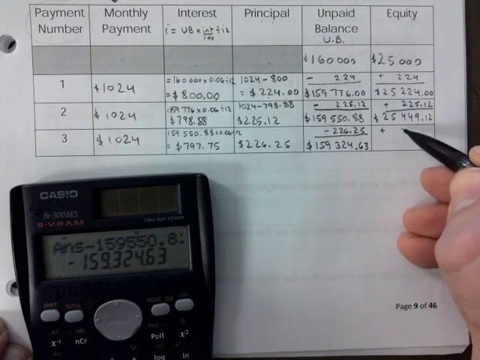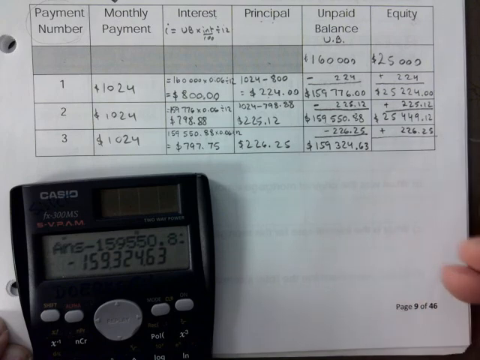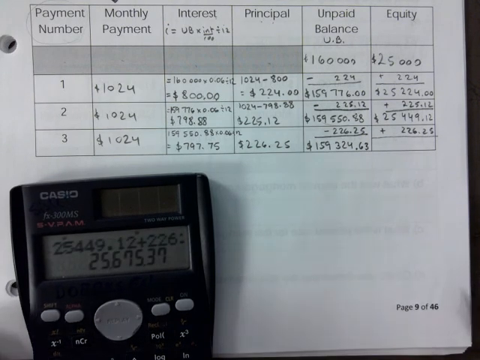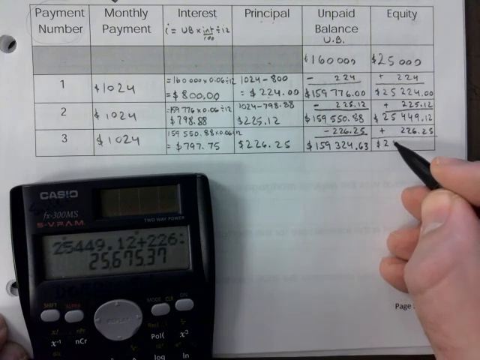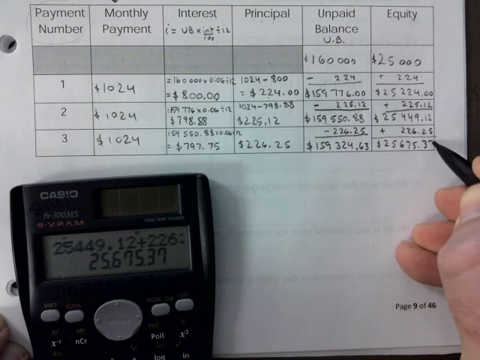And we add 226.25 to this one. And this is now 25,675.37.